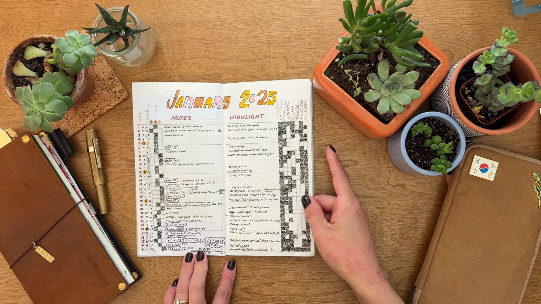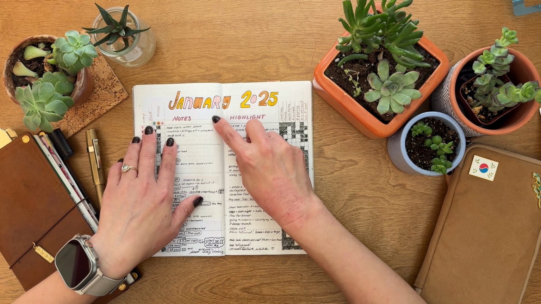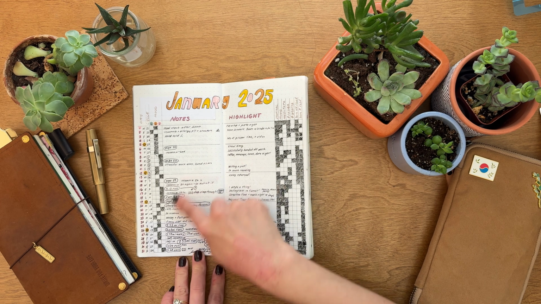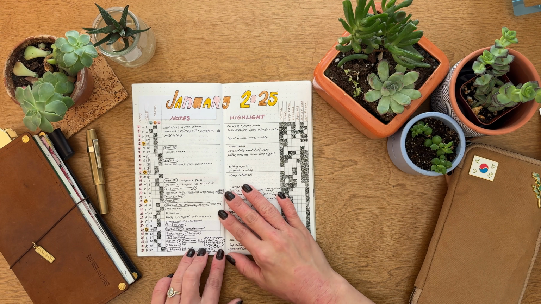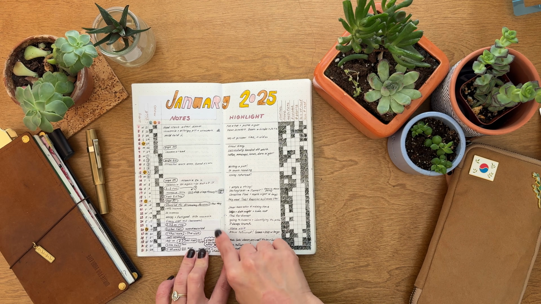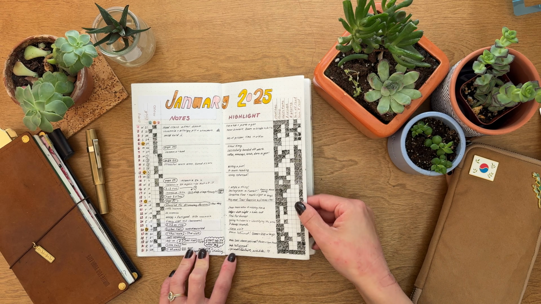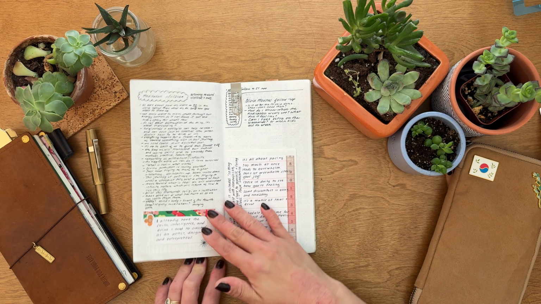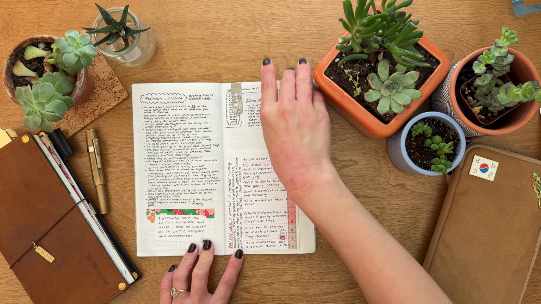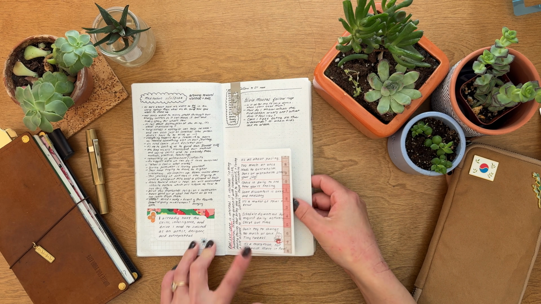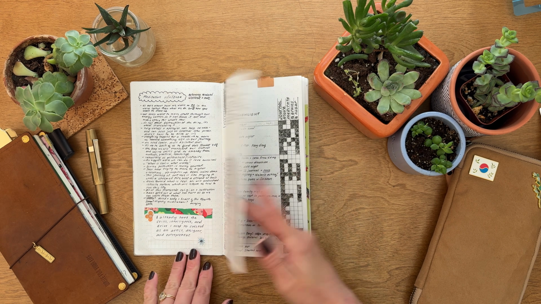More trackers. I really liked using this book to its fullest. You can see here, this used to be something else, and I just covered it up in the name of using all the pages and all the spaces in this insert. So I just went ahead and wrote over it, and didn't want to waste any room in here. More meditation class, more doctor's notes and stuff like that. This is something that was in another book that I just wanted to stick in here.